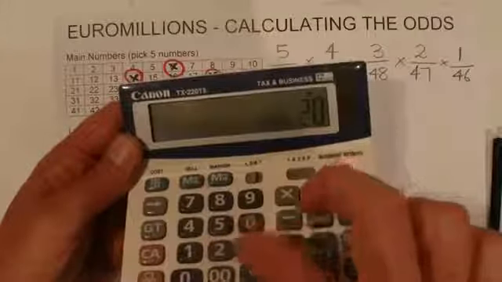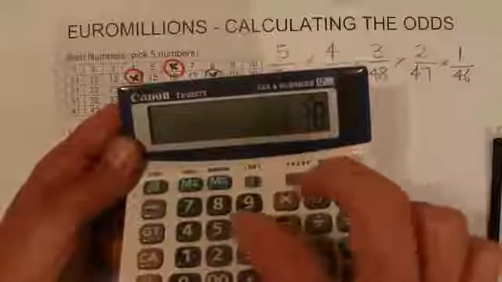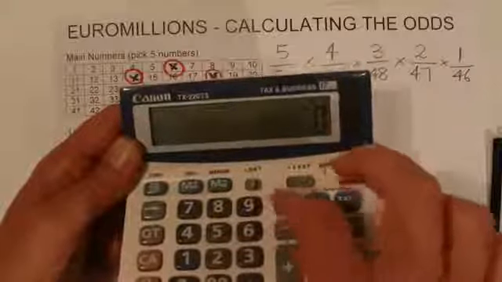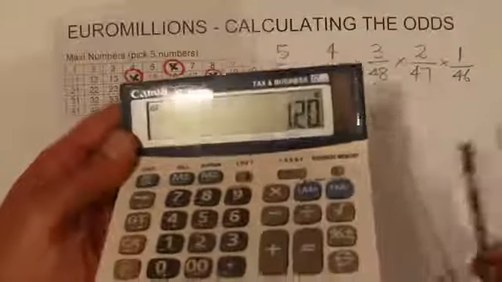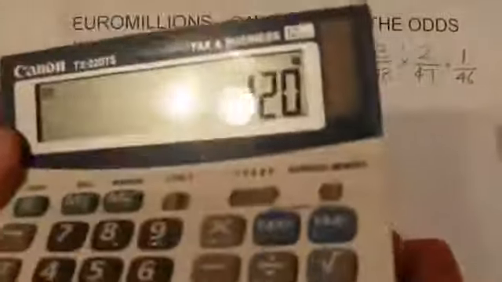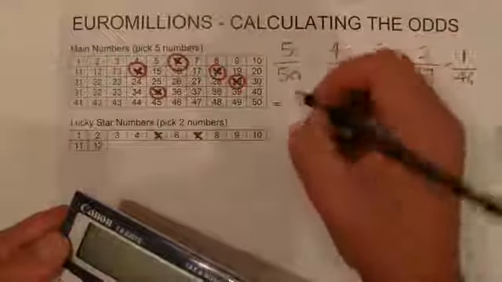5 times 4 times 3 times 2 times 1 is 120 on the top row.